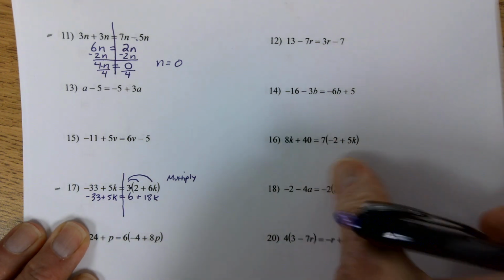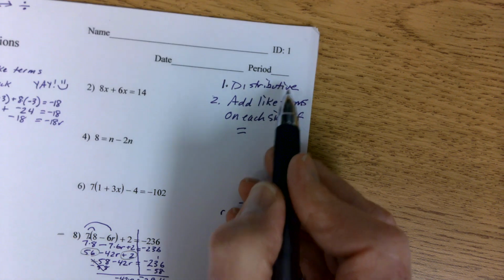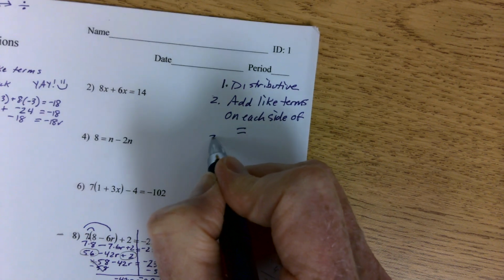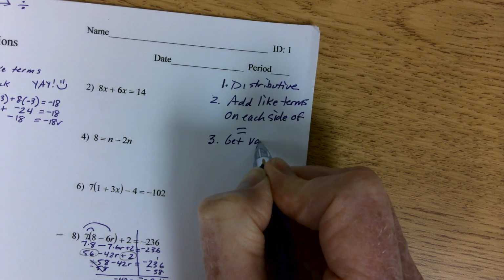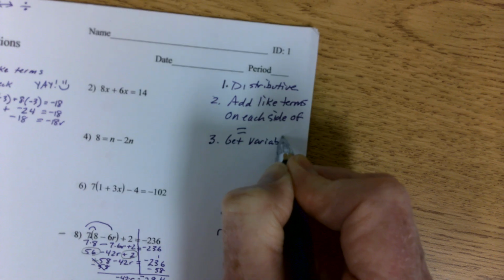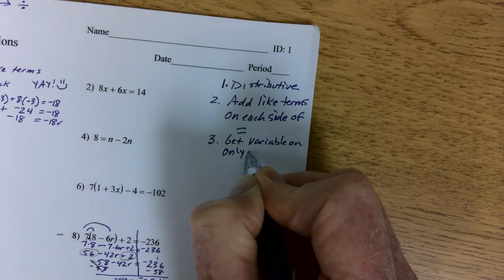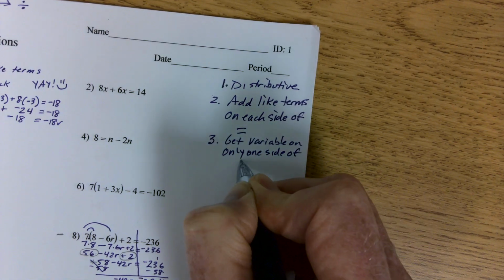So I go back. I'm going to look at my list again. Distributive property. Add like terms on each side of the equation. Number 3, get variables on only one side of the equal sign.